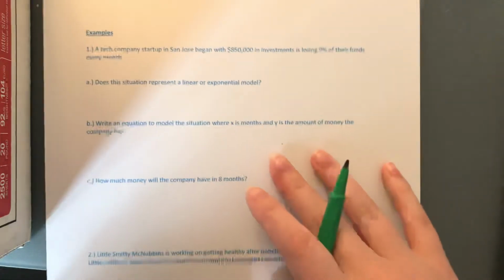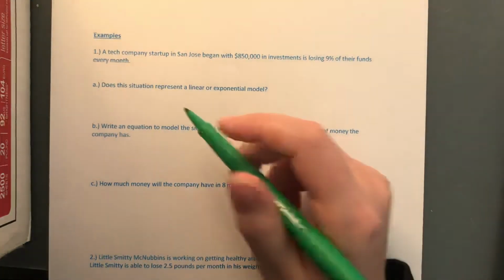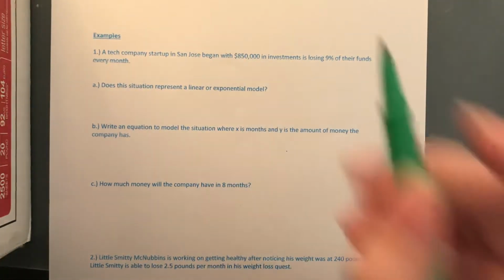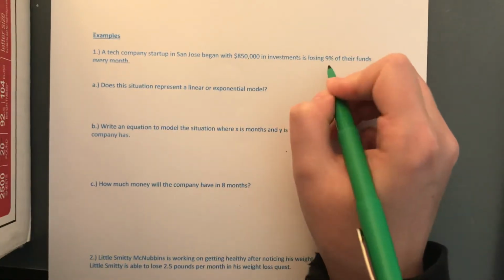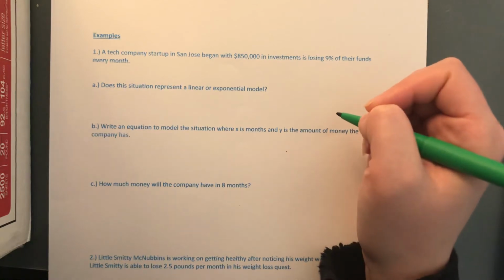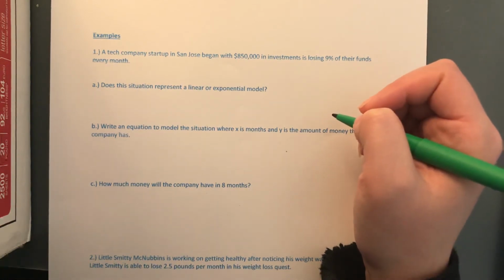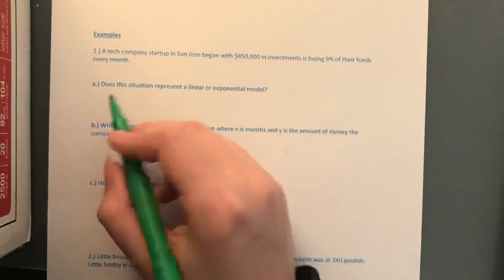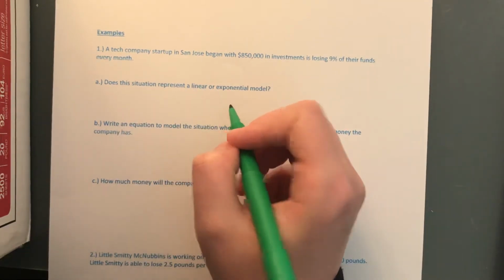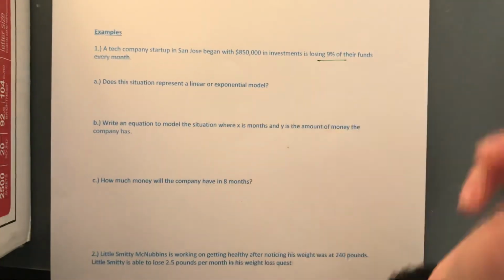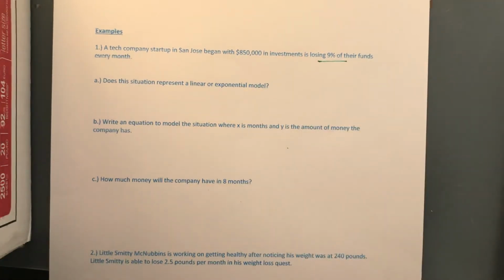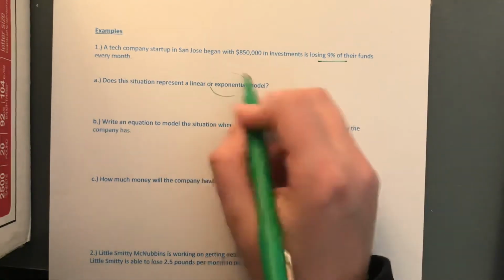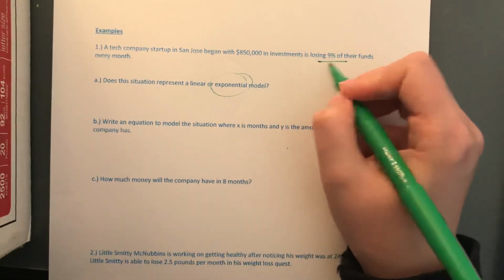So here's a couple examples. A tech company startup in San Jose began with $850,000 in investments and is losing 9% of their funds every month. All right, well, is this going to be linear or exponential? Well, if they're losing a percent, that means this is going to be an exponential model. This one's exponential because we're losing a percent.